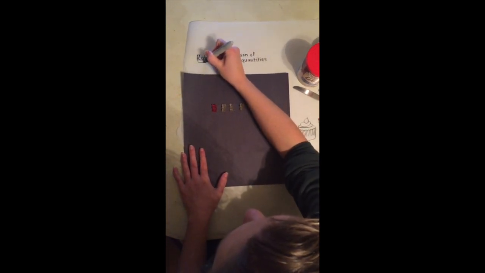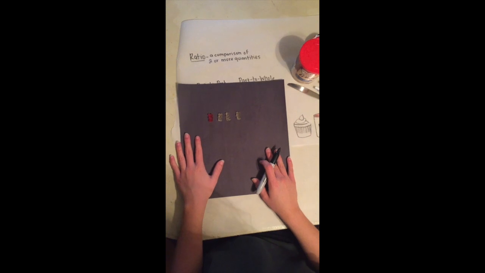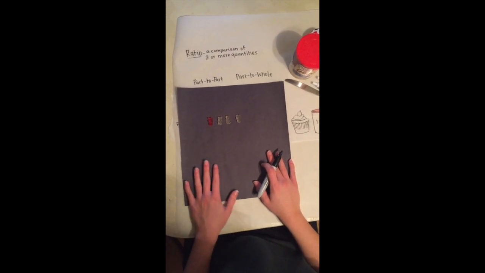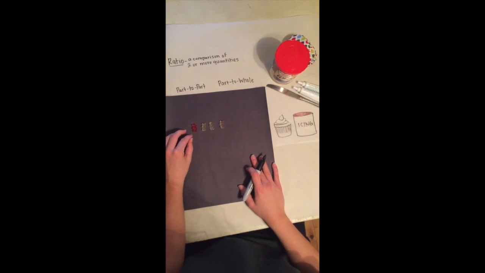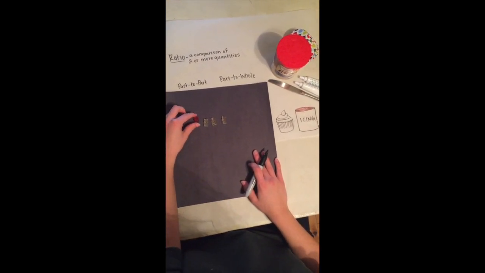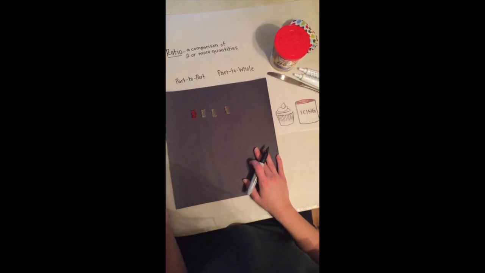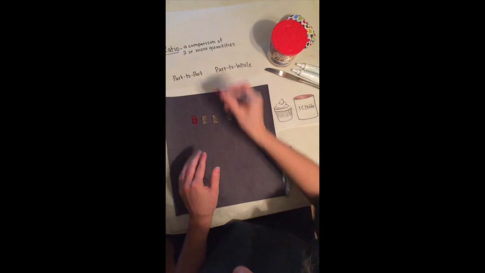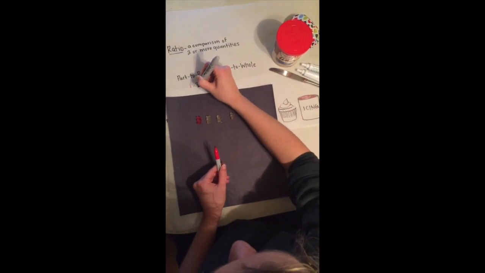Ratios are simply a comparison of two or more quantities. Today we will focus on two different types of ratios, part-to-part ratios and part-to-whole ratios. For example, if I asked you what the ratio of red gummy bears to white gummy bears was, the answer would be 1 to 3 because there is 1 red gummy bear and 3 white gummy bears. So we would write our answer as 1 to 3.